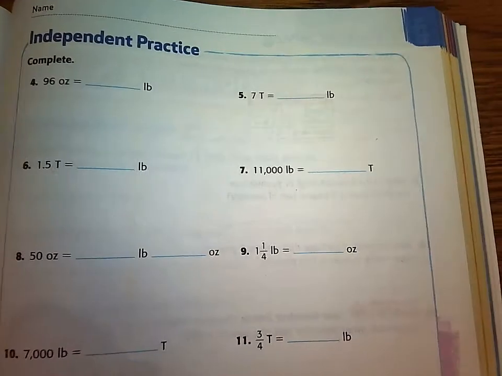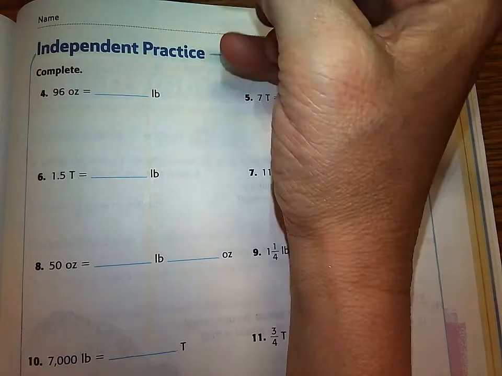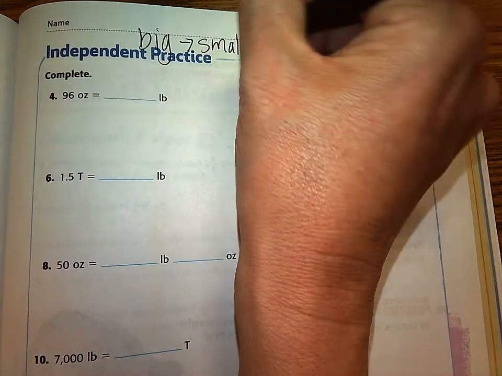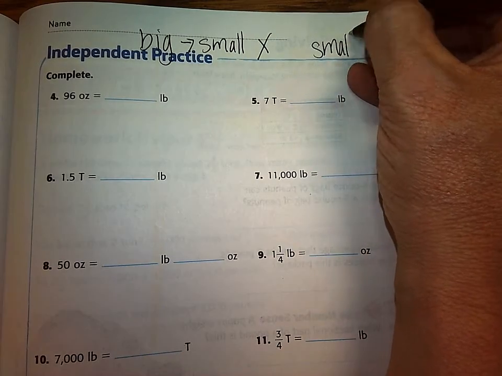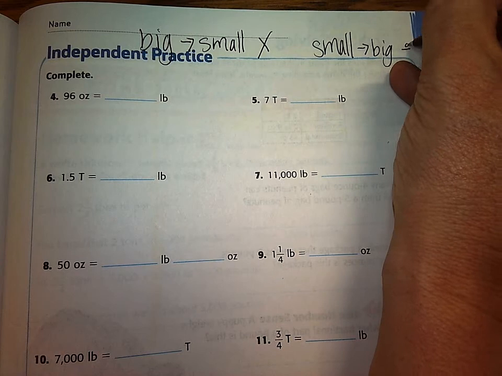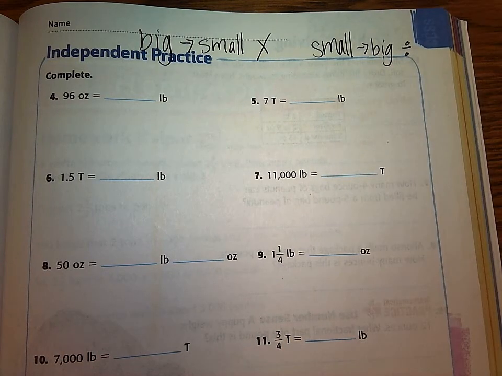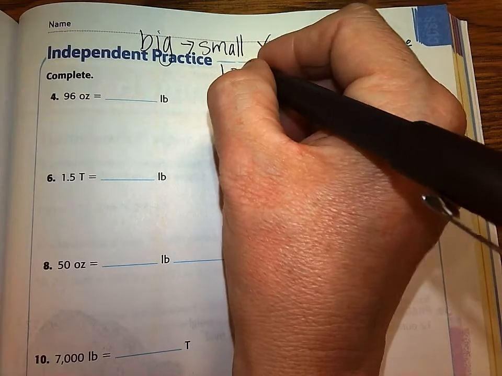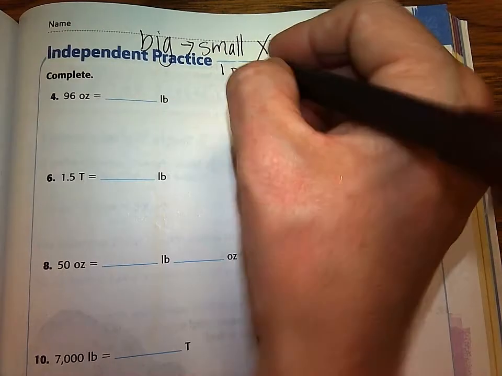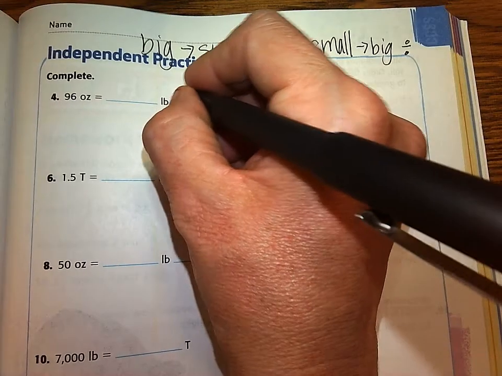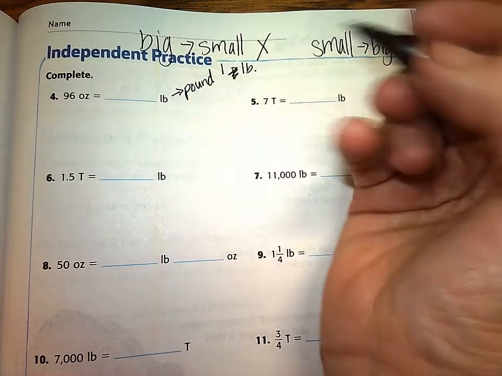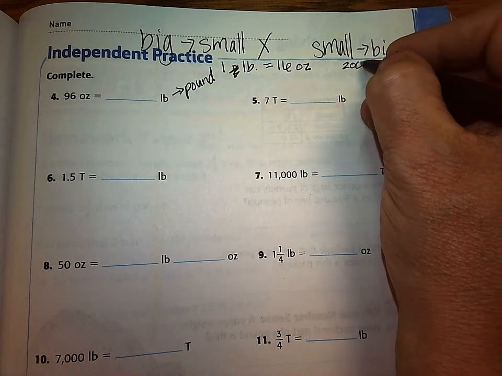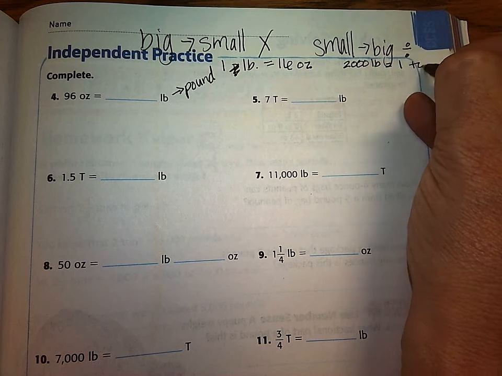Okay, we're going to go to the independent practice on the next page. So I'm going to have you write at the top, big to small, multiply, small to big, divide. And we're probably going to have to look at that chart again. You might even want to write the chart up at the top. 1 pound. And this LB is the symbol for pound. This means pound, in case I didn't tell you that. 1 pound equals 16 ounces. And 2,000 pounds equals 1 ton.